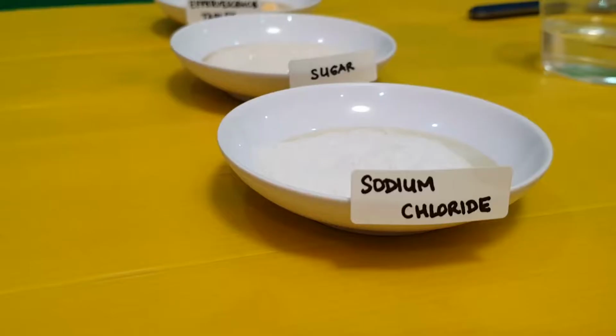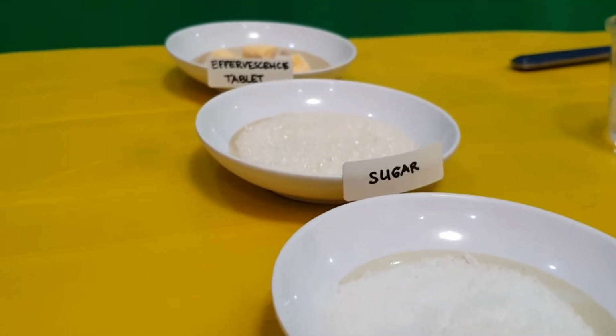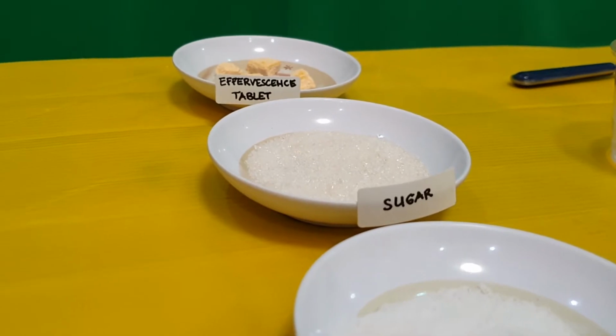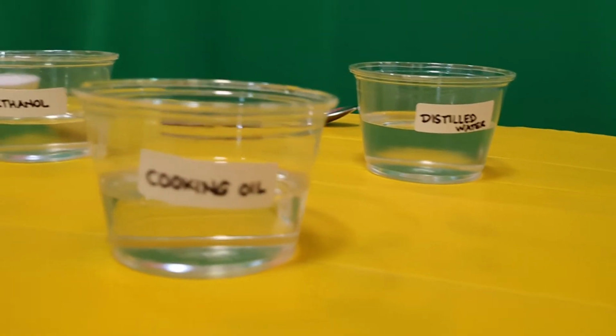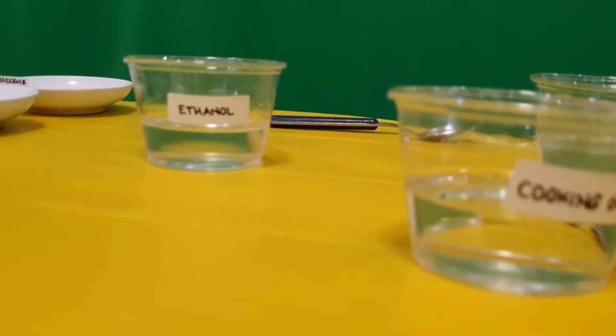So here are the materials we need for this experiment. For the solute, we have sodium chloride, sugar, and the effervescent tablet. And for the solvent, we have distilled water, cooking oil, and ethanol. And don't forget the spoon to stir things up.